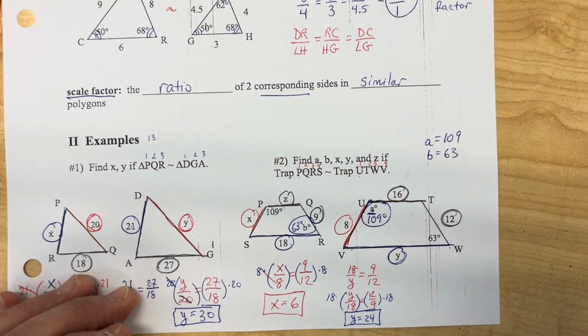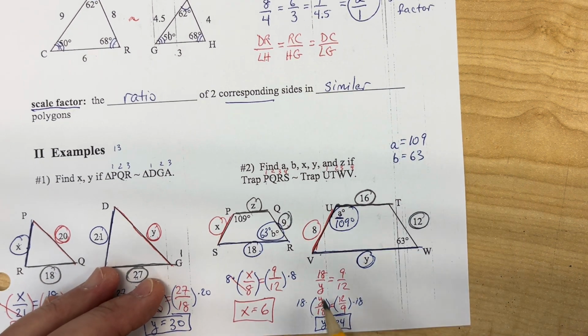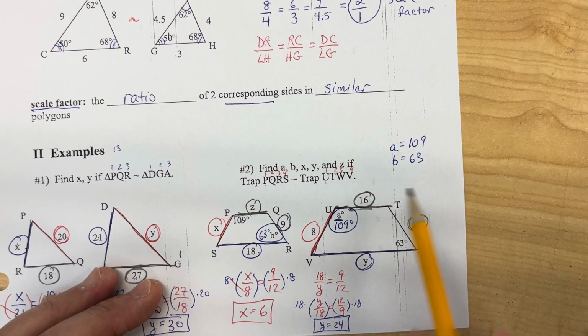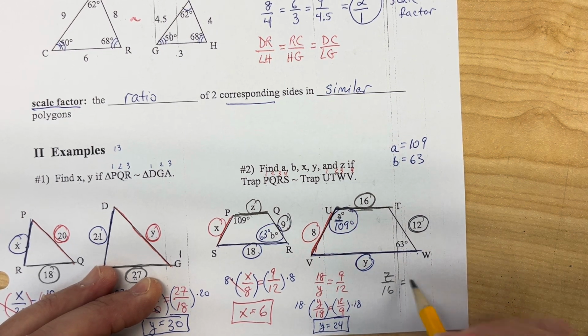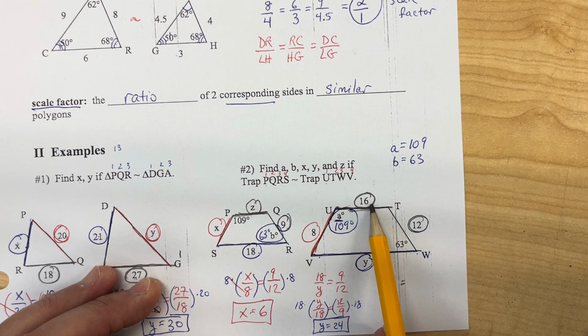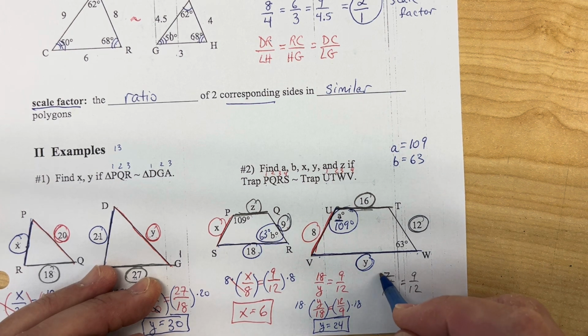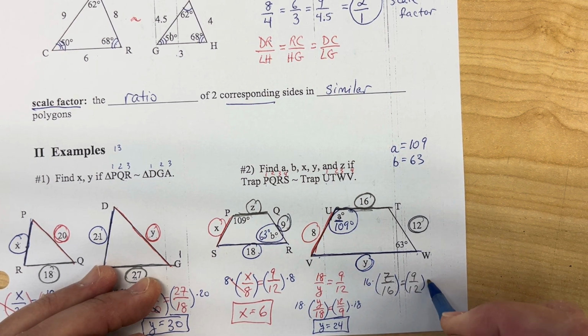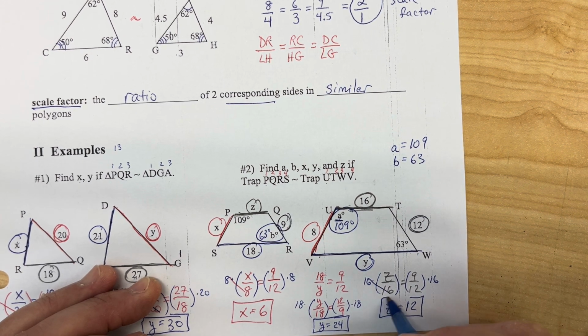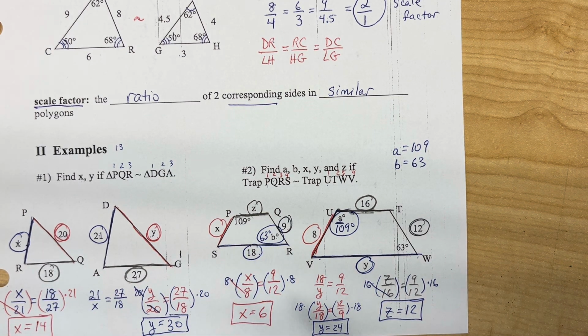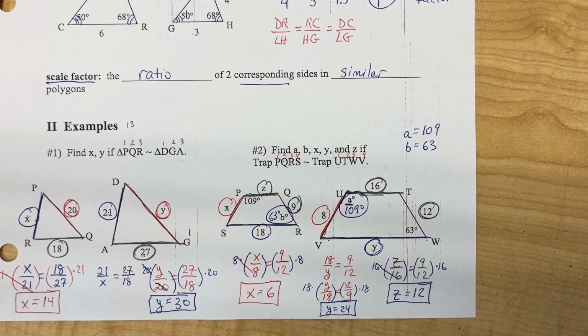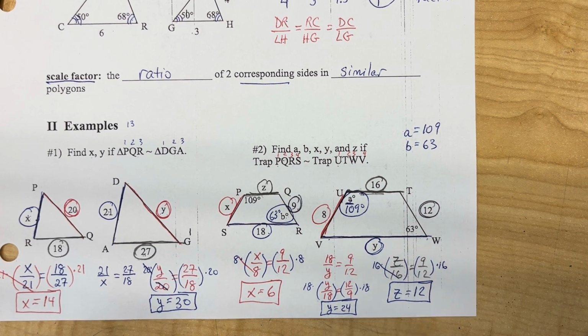And then we have one more here. We wanna find Z. Z corresponds to 16, so Z over 16, and this was the left figure over the right, so I can say 9 over 12, left over right. And now to solve it, let's undo the division, multiply by 16, and what we get is Z equals, and that will be 12. Okay, so we just do a piece at a time, and the problem works itself out. You just have to make sure that you match up the correct sides and that you do them in the same way. And that's the end of part 1.